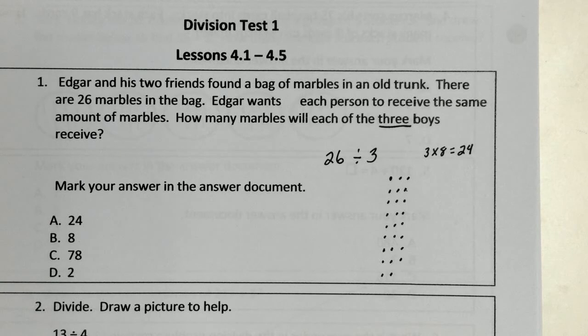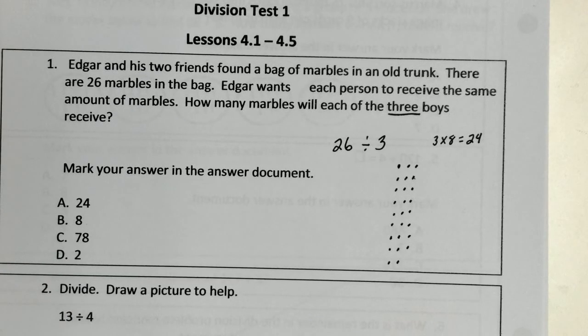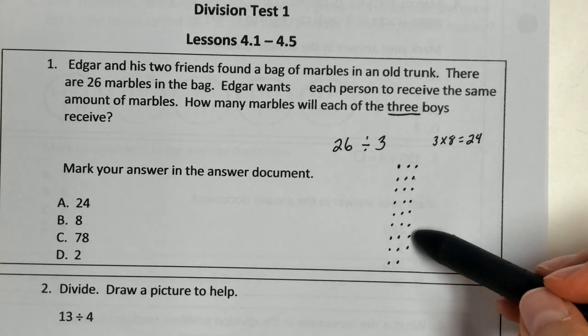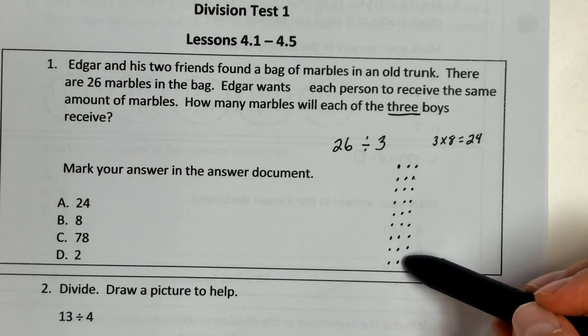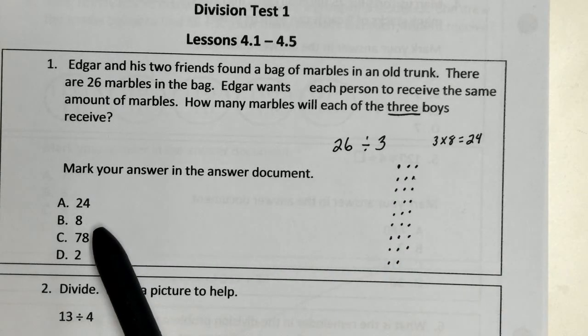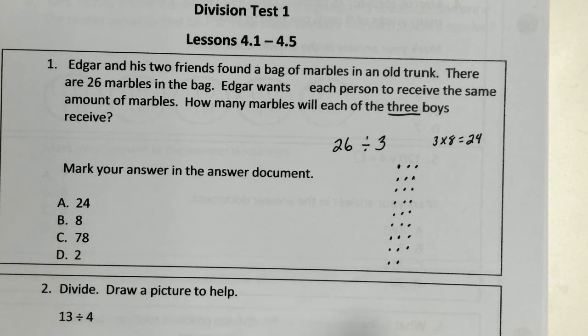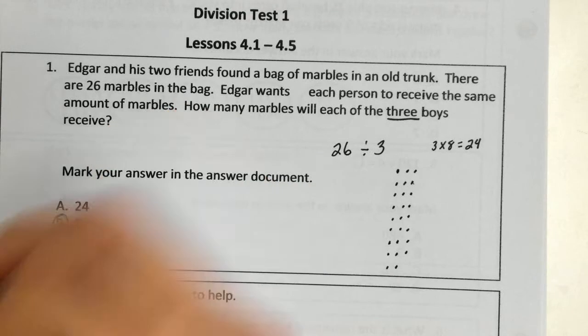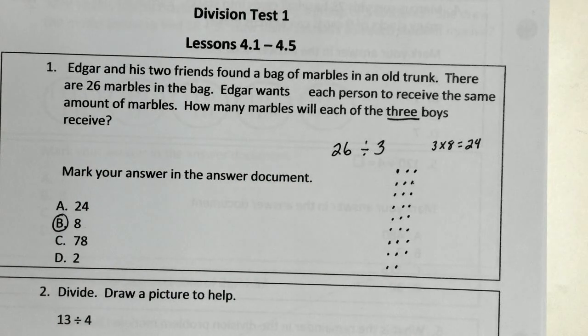All right. So how many marbles will each get? Well, here's the deal. So I have 8 full groups, right? And there's 2 left over. So how many marbles is each boy going to get? 8. Okay? And then he's going to have those 2 left over, but he's going to divide up and everybody's going to get 8.